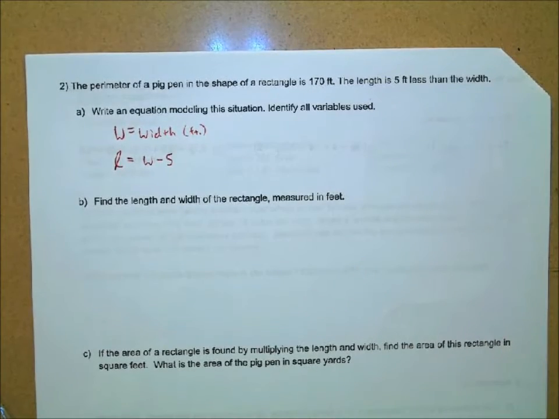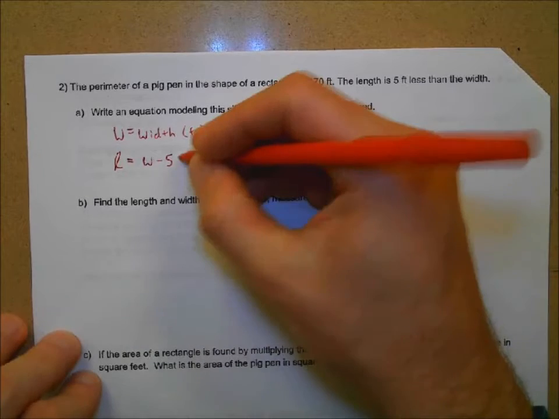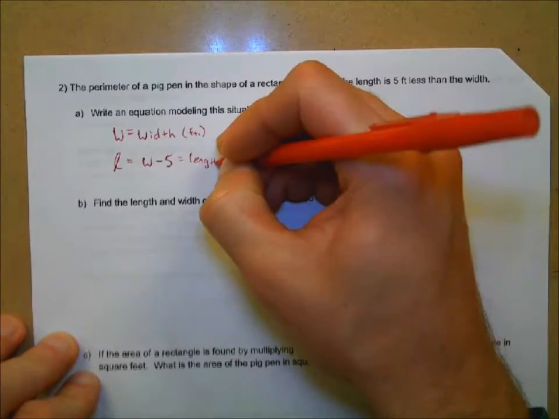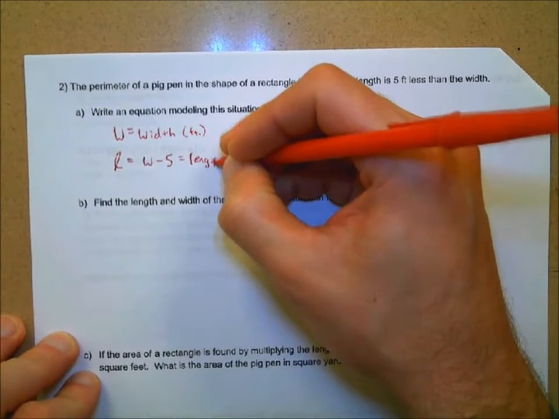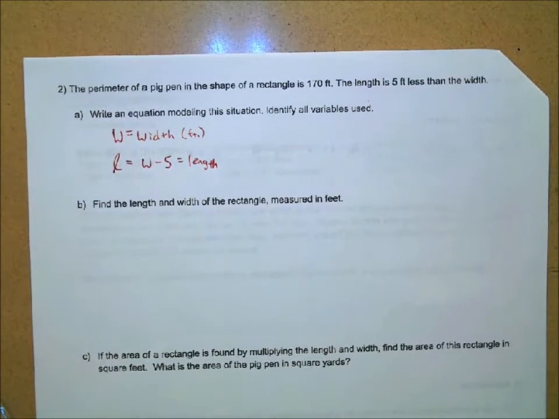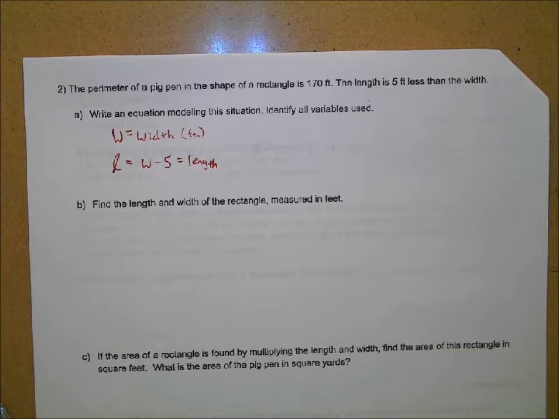Okay. So Tyler, did you write that down? Did you write these two, W is equal to and L is equal to? I asked Tyler because he was answering, but all of you, the question is, write the equation, you identify all the variables used. So part of test taking is to read the directions and to make sure that you put everything down so you can get full credit. Because this is like an easy part. Don't forget to do this and not get the points for it.